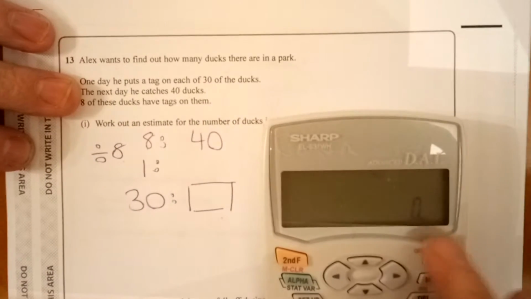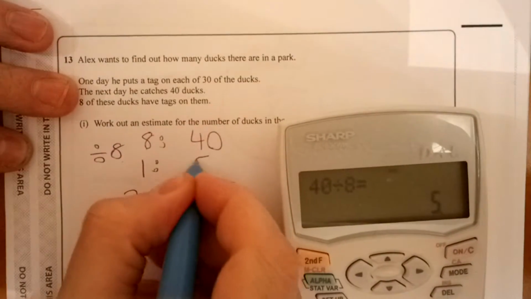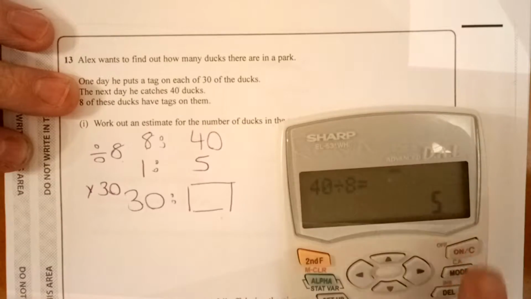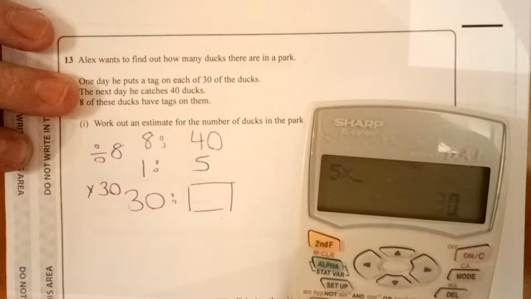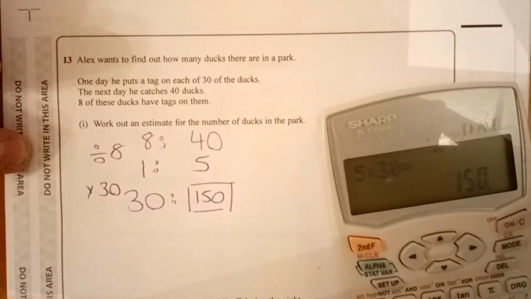So I need to divide 40 by 8. 40 divided by 8 is 5. How do you get from 1 to 30? You times it by 30. So I need to times my 5 by 30, which is 150.